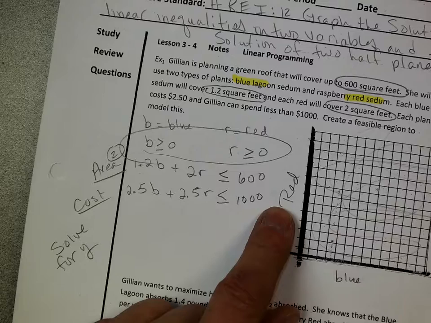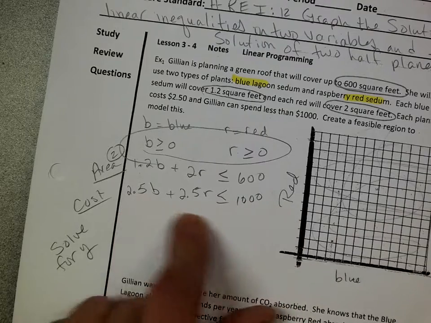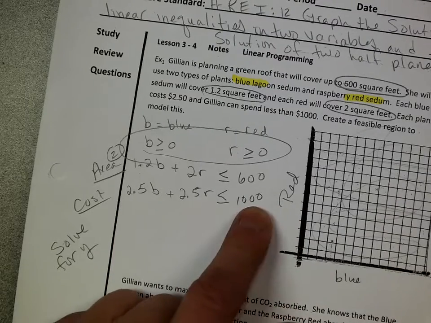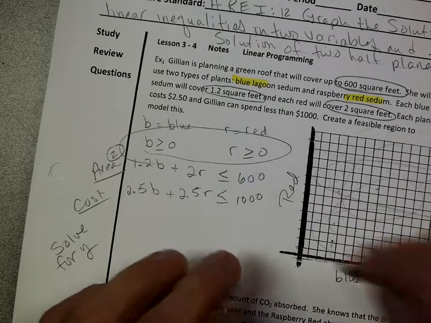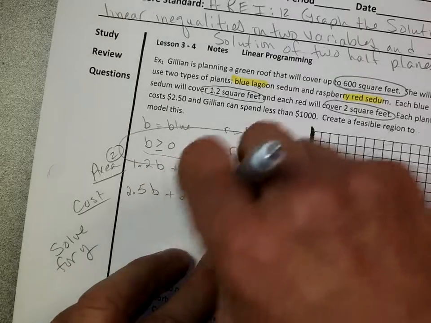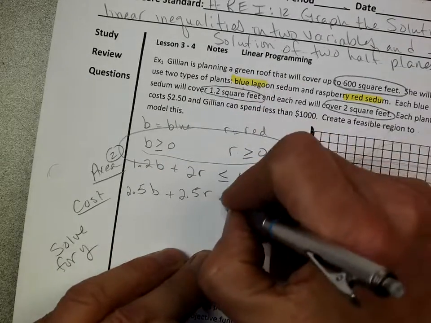Yes, Austin. For that last equation, the 2.5b plus 2.5r, wouldn't it just be less than or equal to 1,000? Because it says she can spend no more than 1,000. I'll go along with that. I will go along with what you said, okay?